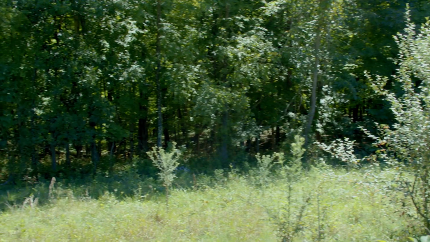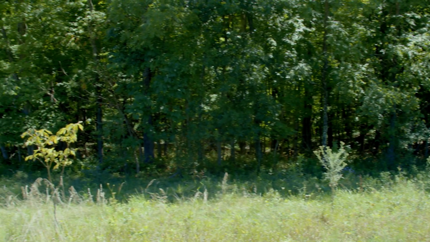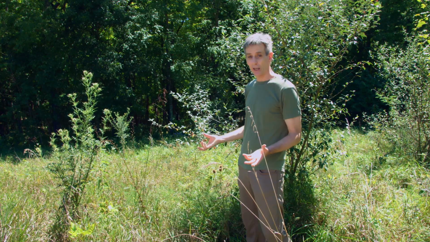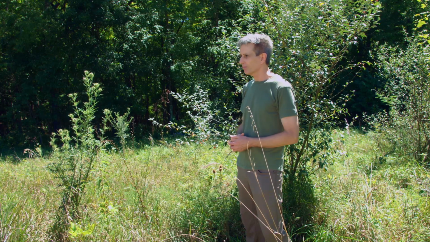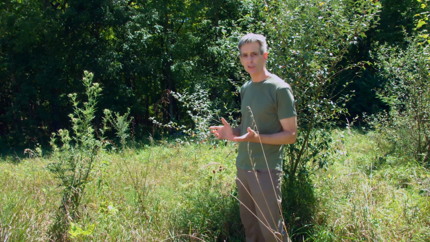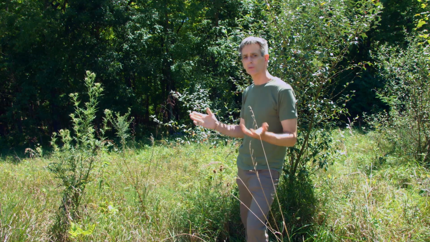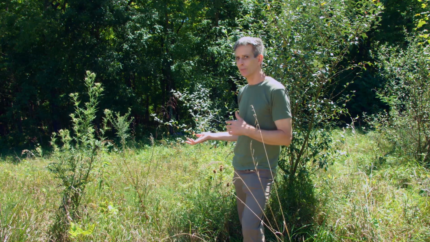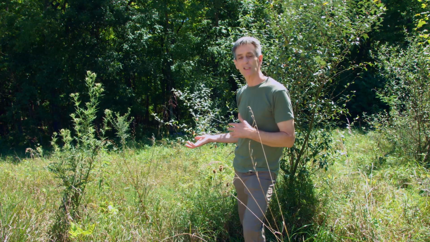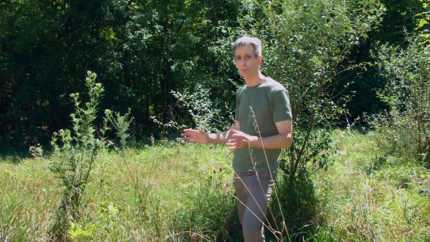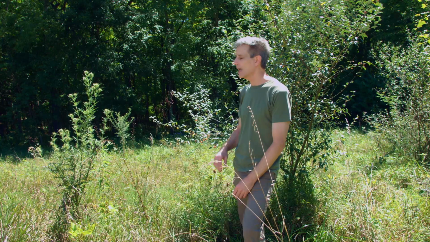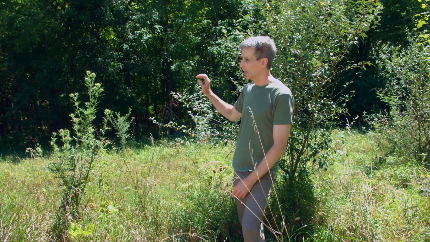Another thing that we can see from here is what we call a browse line. So we have a lot of deer here. Say back 100 years or so, there might have been only 1 million, 2 million white-tailed deer in all of North America. And now we have probably close to 750,000 just in Ohio alone. So we've removed their predator. Their numbers are really high, and they can really do a lot of damage.